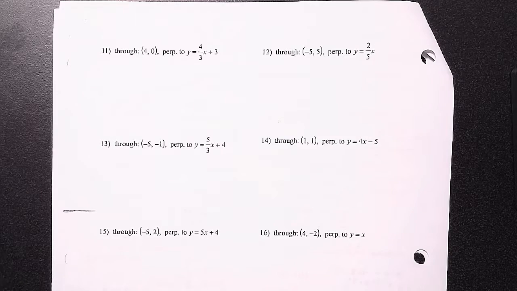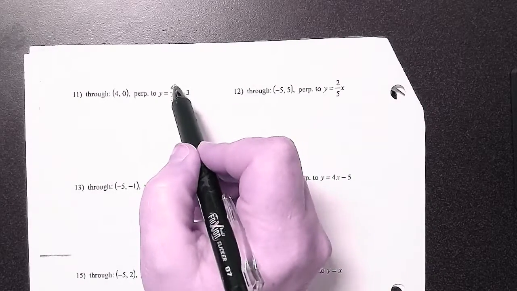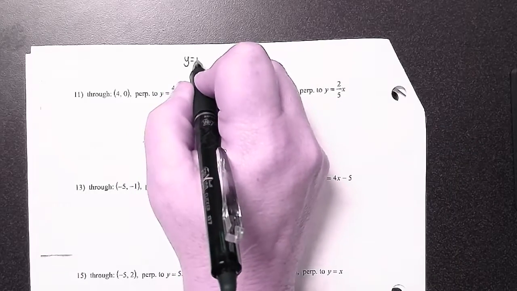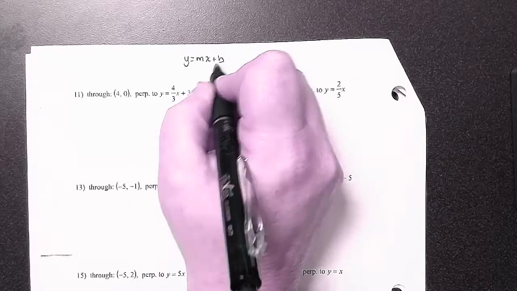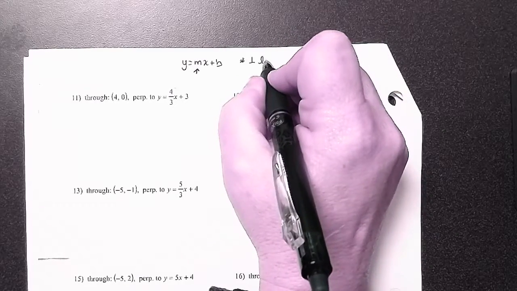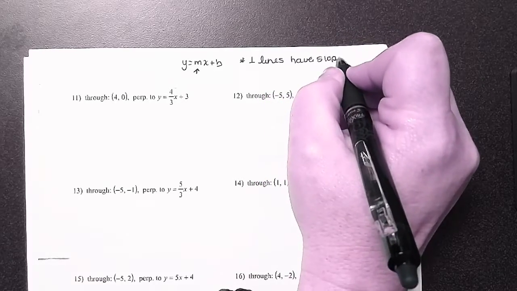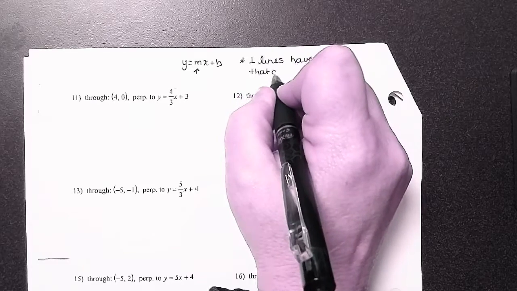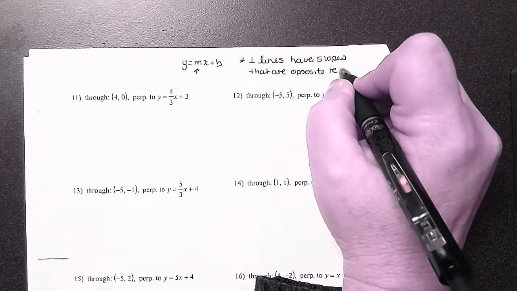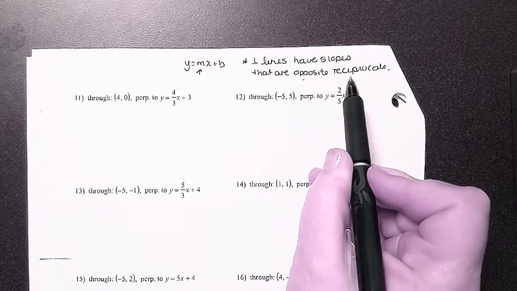All right, so as a review, we're writing the equation of a line perpendicular to a given line. So the first thing we need to do is determine the slope of this line. Luckily, all these lines are in slope intercept form. So my slope is right here, okay? And let's also remember that perpendicular lines have slopes that are opposite reciprocals. Remember, that means change the sign, flip the fraction.